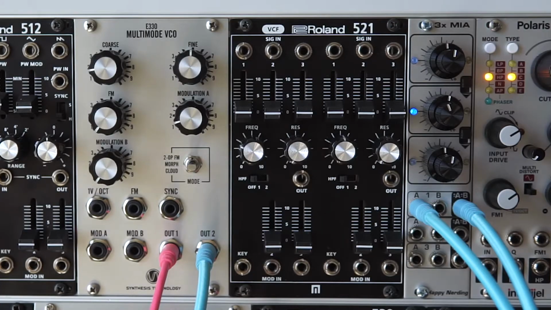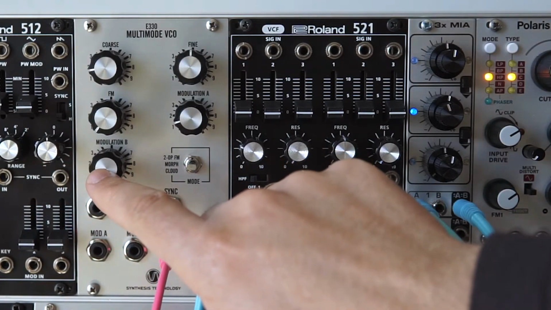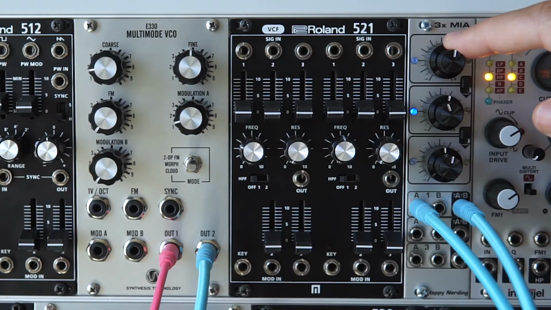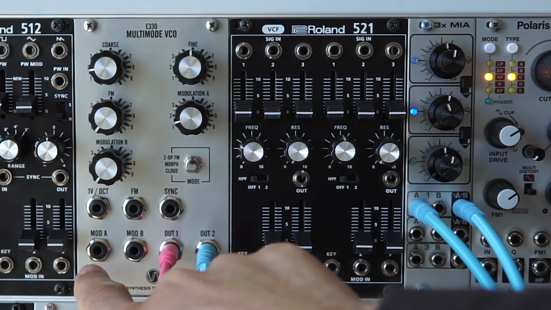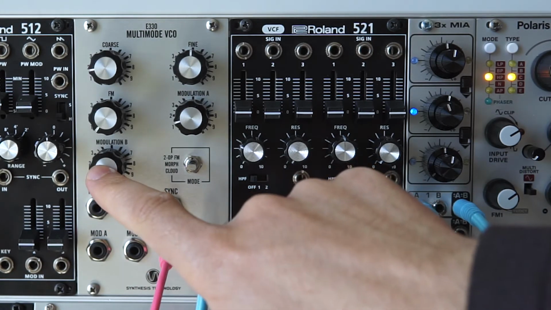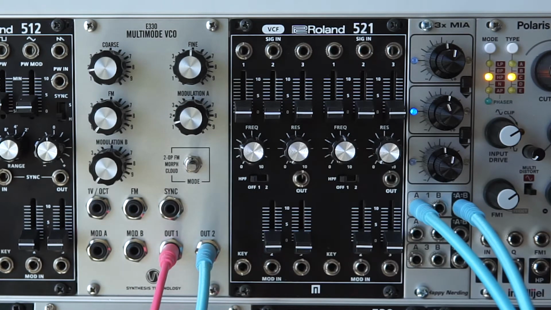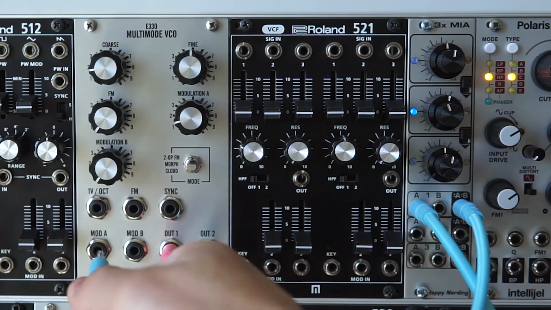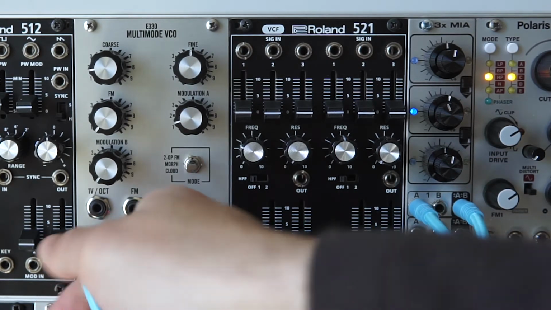So in this example, I'm going to take the output of wavetable B, plug it into the MIA here, which is an attenuverter, and then route it back into wavetable A's modulation input. So we're going to be using wavetable B to modulate the position of wavetable A. Now first of all, I'll start it with very low modulation, and then I'll slowly ramp it up. So let's take a listen.